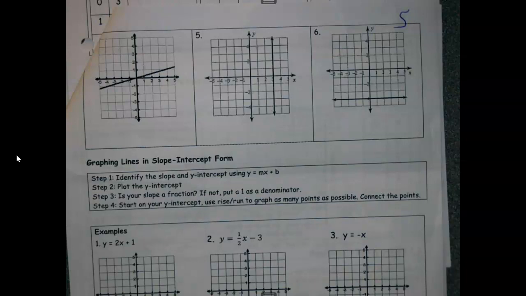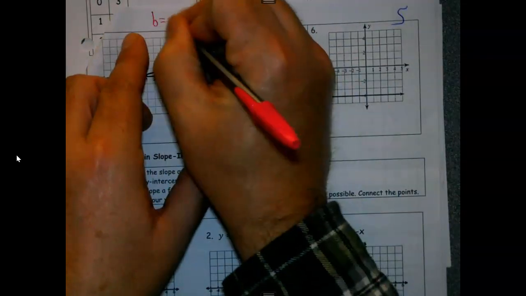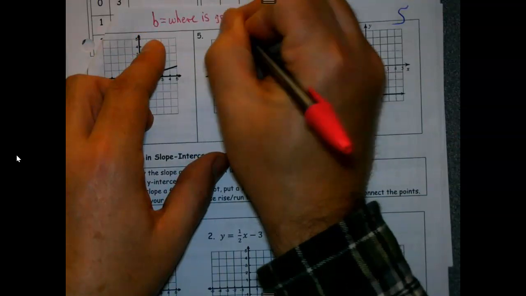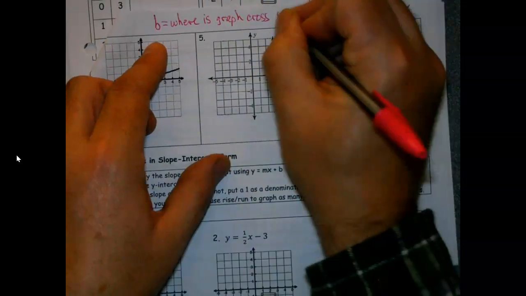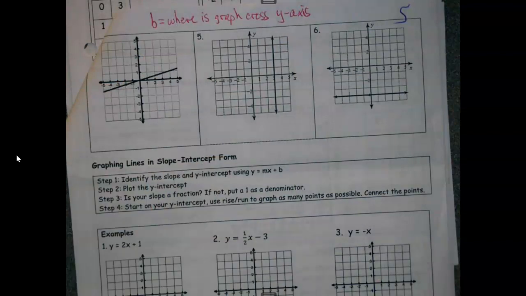So remember my B, for my English people out there watching this video later, yes, that should say where does the graph cross the y-axis, not where it is, but I kind of changed my mind midstream.